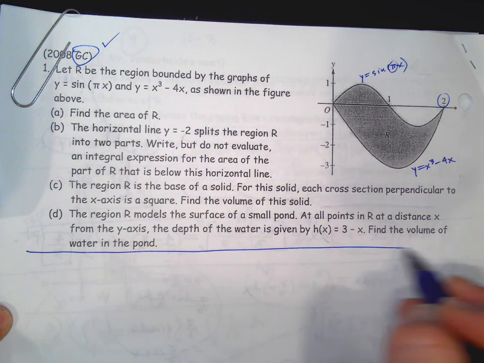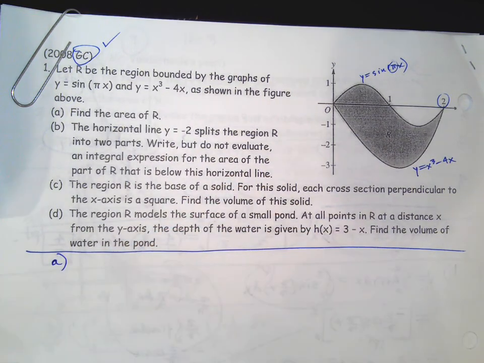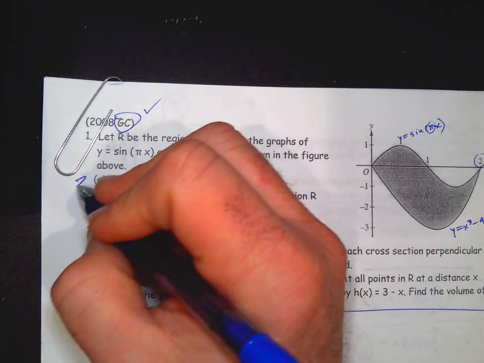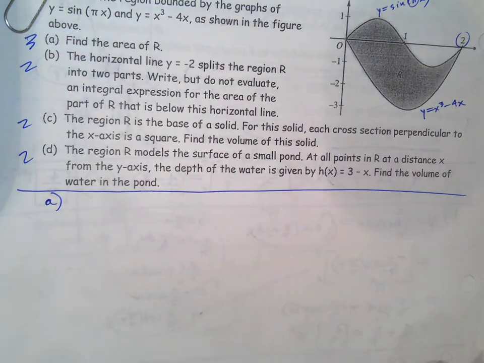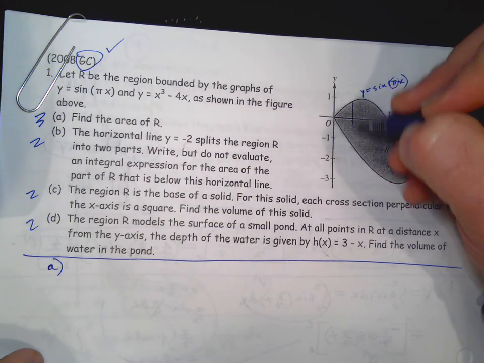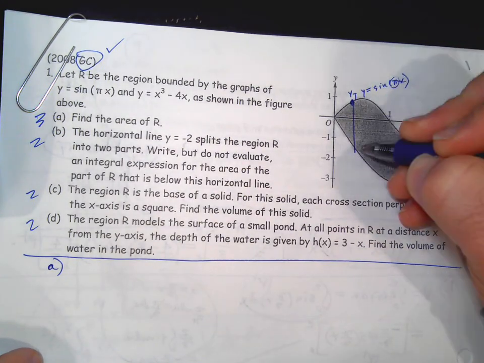Part A, now the point breakdown here, it's going to be 3, 2, 2, 2. Part A just says find the area. So we could do vertical slices. I think that's your best bet. Y top minus y bottom.